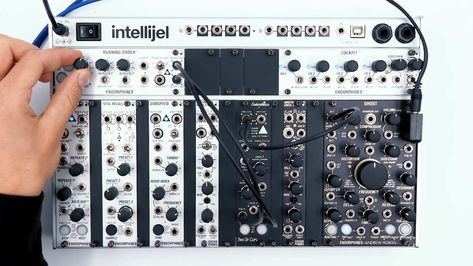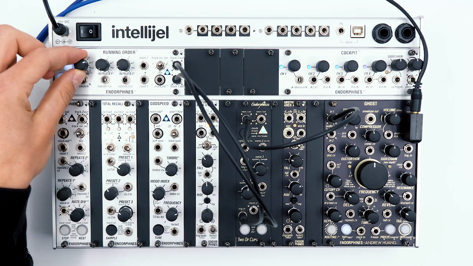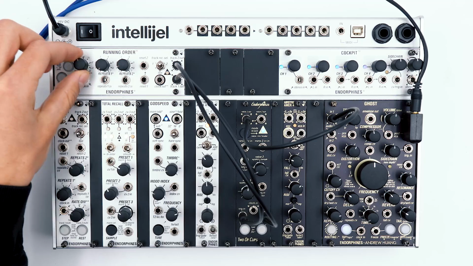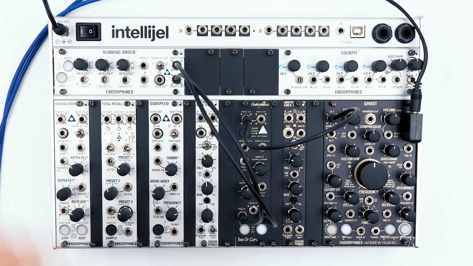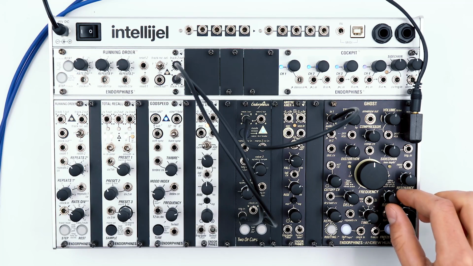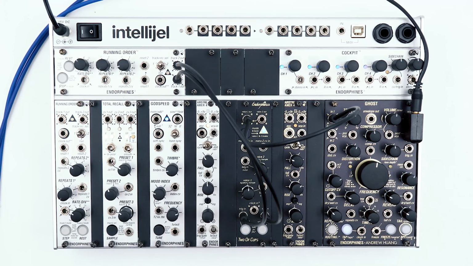We can adjust the speed of the pattern using the rate knob. We can also add probability and ratcheting per step by using the onboard repeats 1 and repeats 2 to create a more complex sequence.